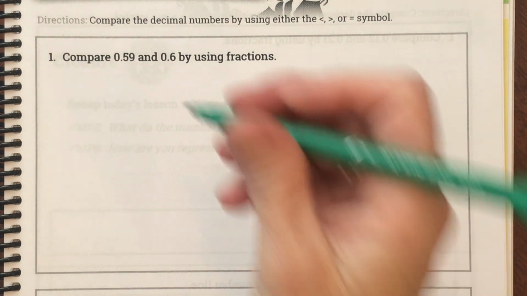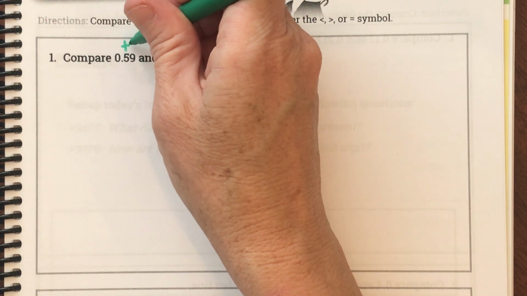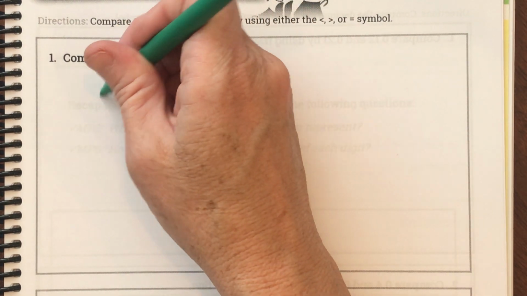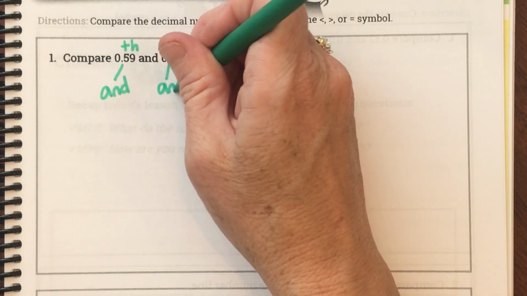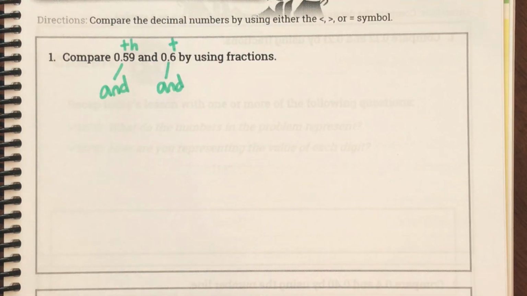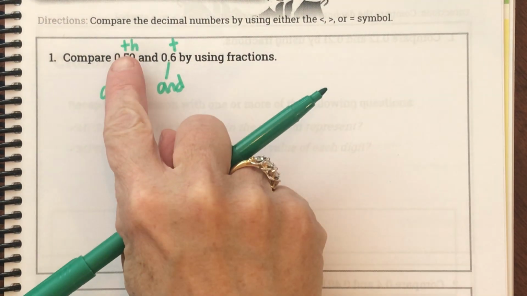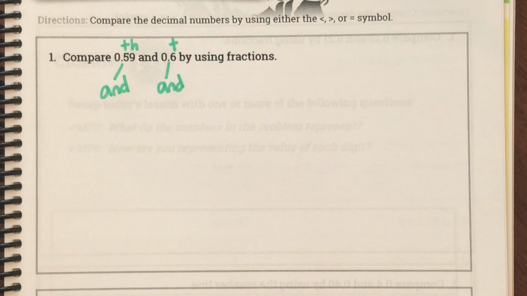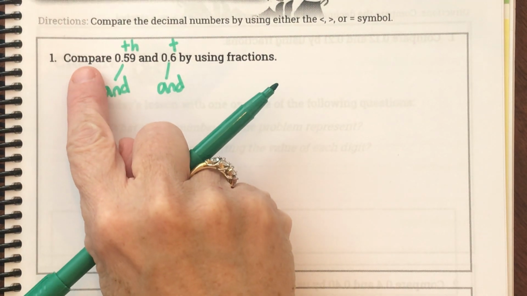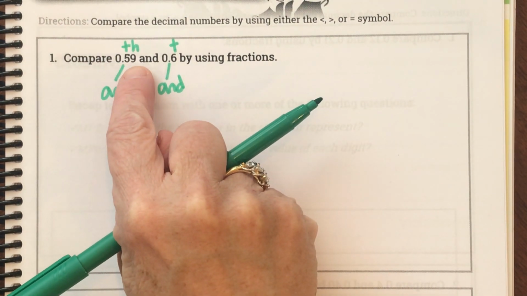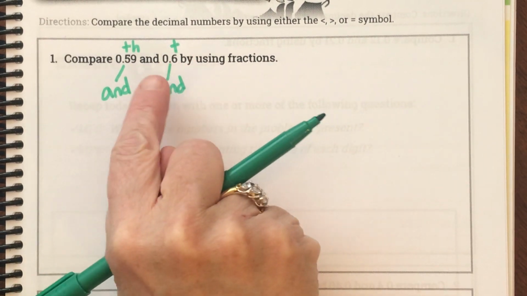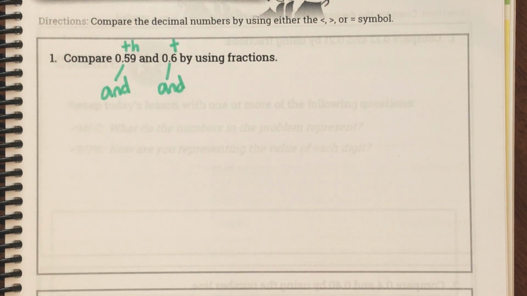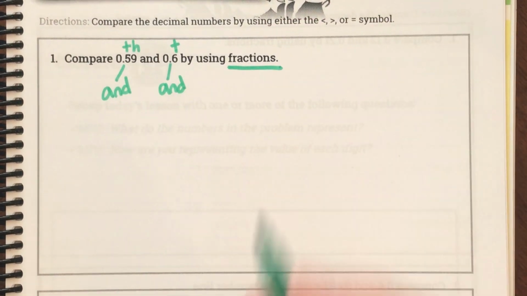Okay, so what do we want to first do? We want to put our place values on top. So that's called my tenths and my hundredths, and we say that as and. Okay, in this one we say the decimal is and that's called my tenths. So always put your place values on top. So now we can say this correctly. We can say compare 0 and 59 hundredths and 0 and 6/10 by using fractions. Okay, so this time they want us to use fractions.